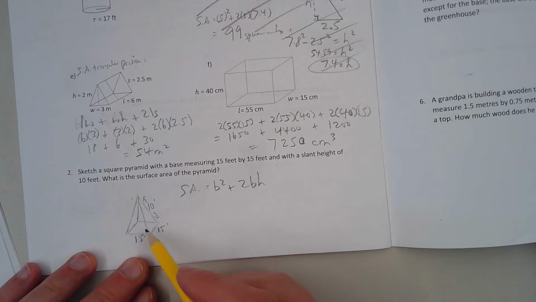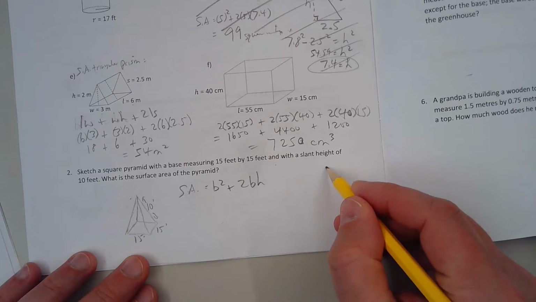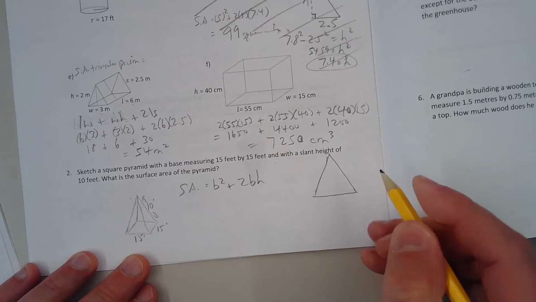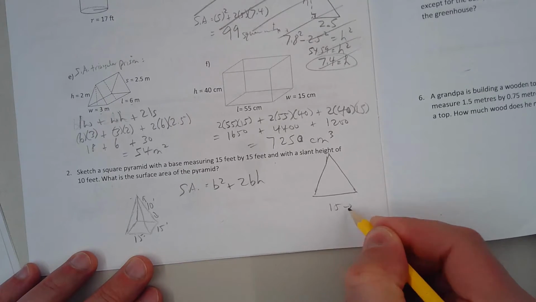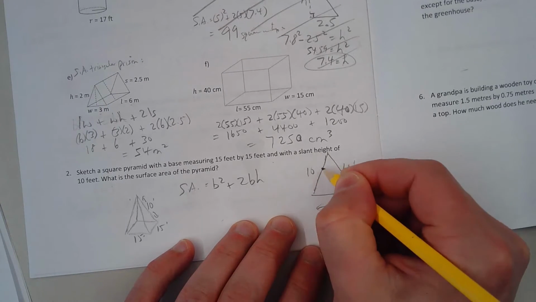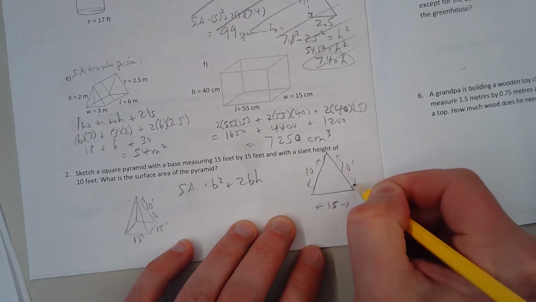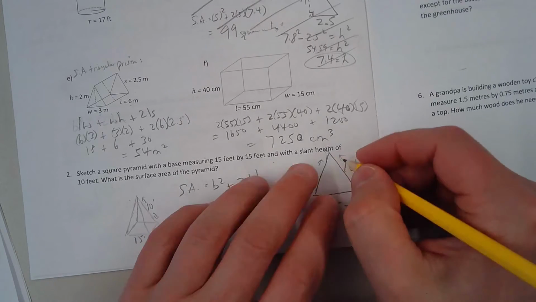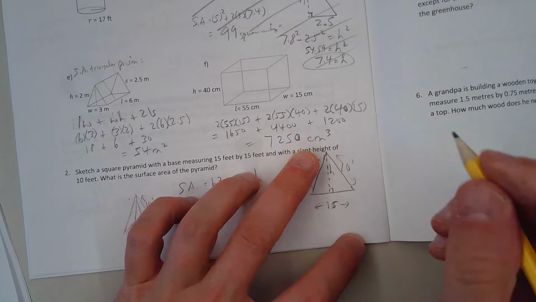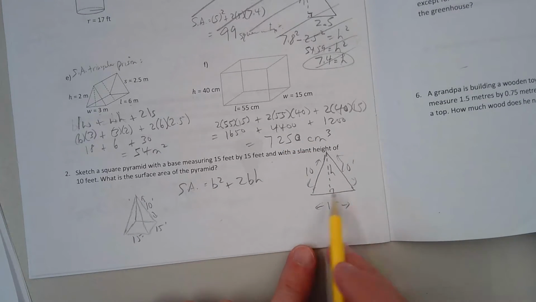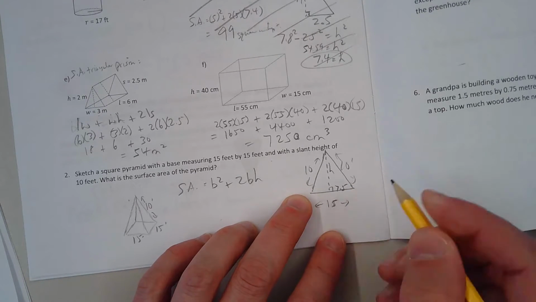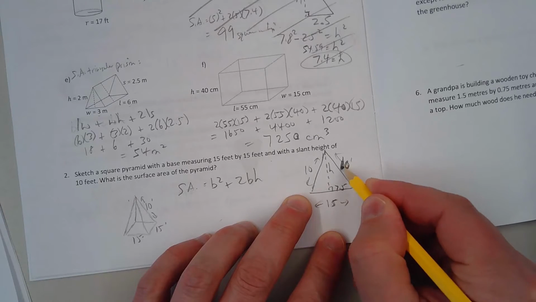So if I took this triangle and drew it over here, it was 15 feet that way, and it was 10 feet that way. But I don't want to know that. I want to know the h. So if I cut it in half here, this becomes 7.5. This was 10.